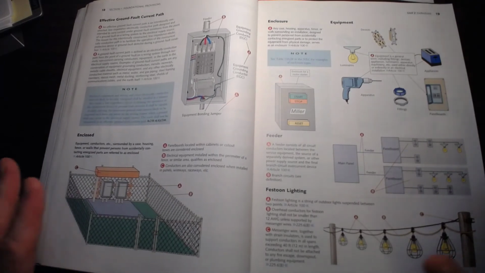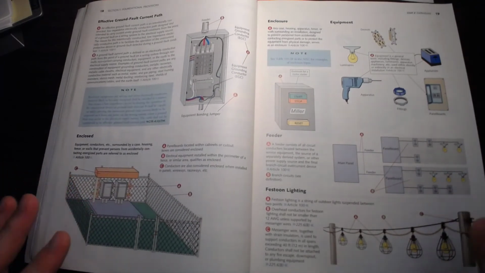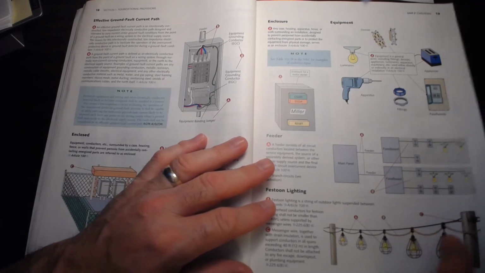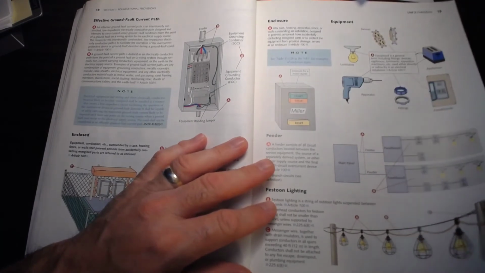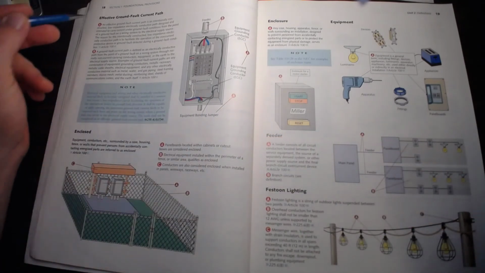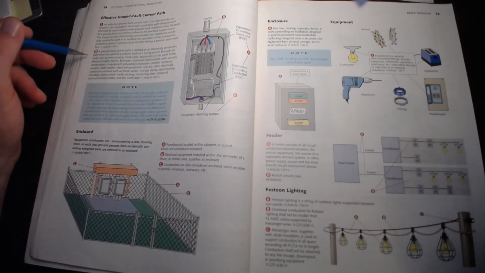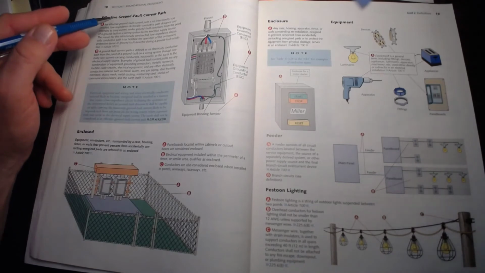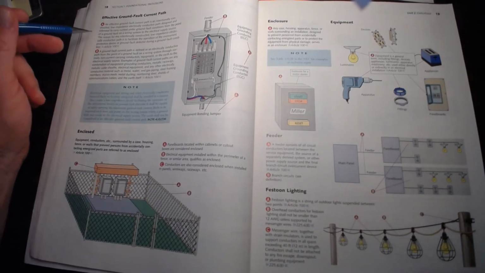Again, I'm pointing out the major points here when I go through. It's not everything, but I want you to be aware of some of these. So this is a very important one to read. Page 18, A and B. I want you guys to understand what an effective ground fault current path is.